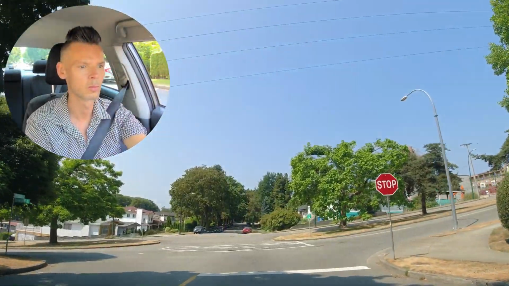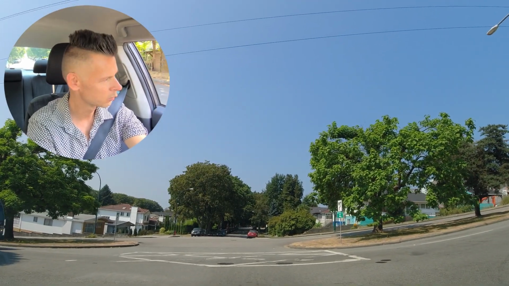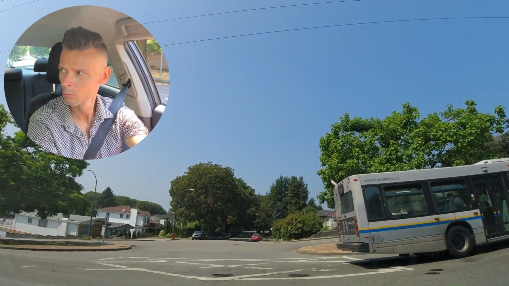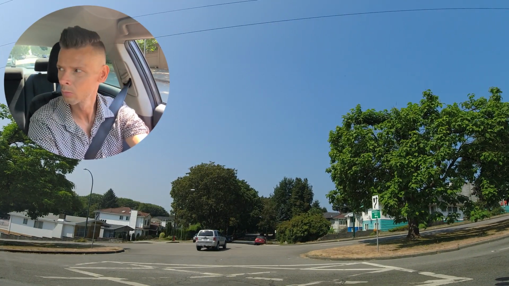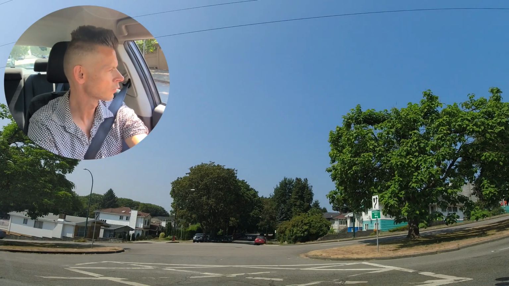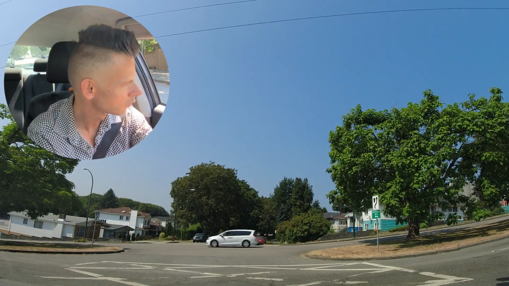Here we go. I'm going to be making a left turn. So once again, you're never going against traffic. And I'm going to be sitting here at this stop sign probably for 20 seconds or so. So it doesn't matter how long you wait there. You wait for a good safe gap. You only go once it's safe. If you can't see, inch forward as much as you can.